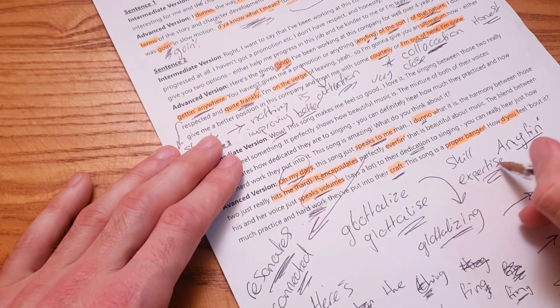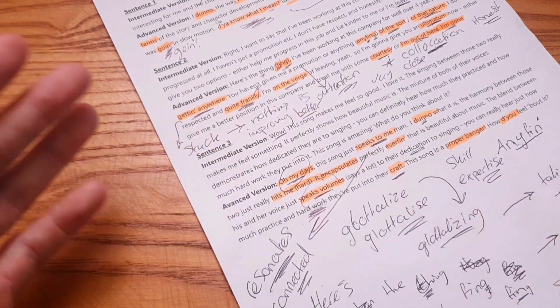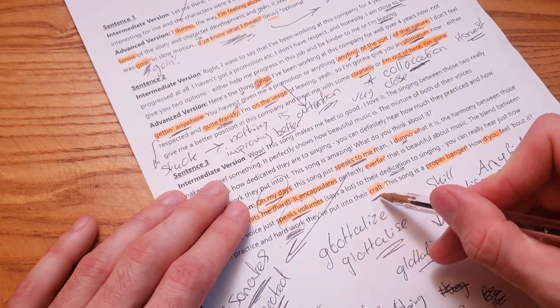And again, that's said in USA. This is UK. Their expertise, their skill, their craft, okay?